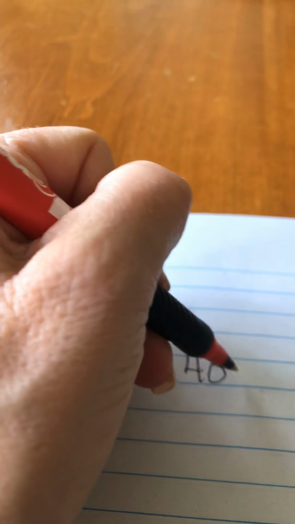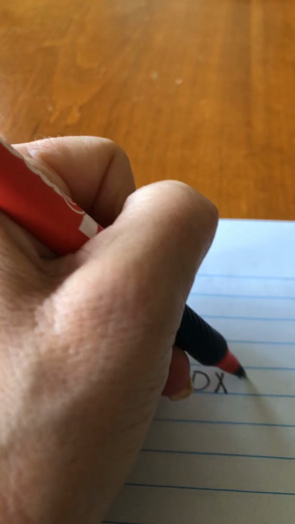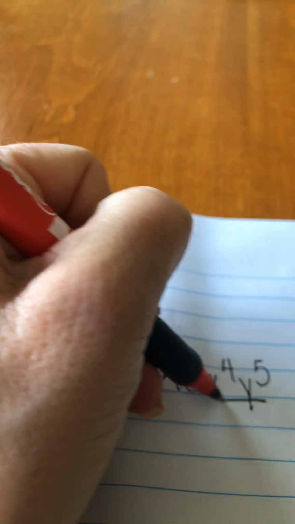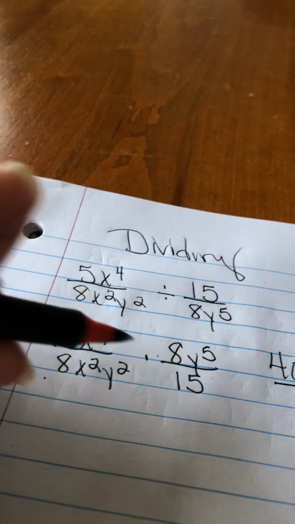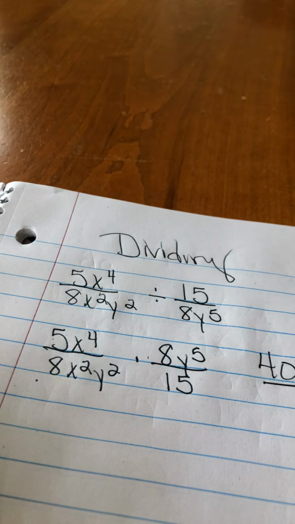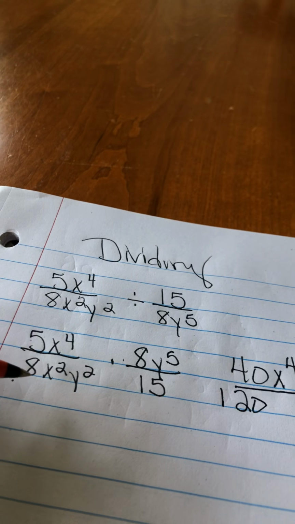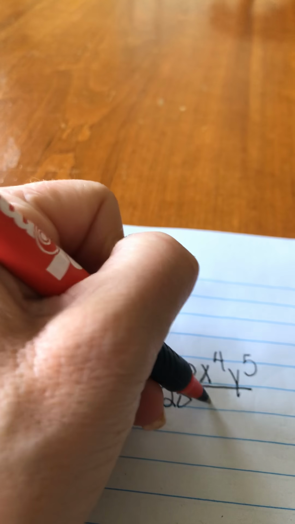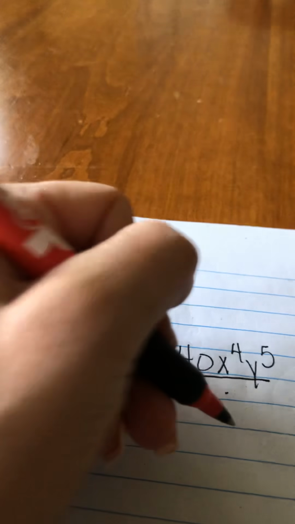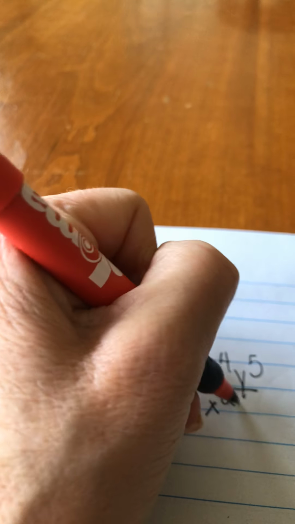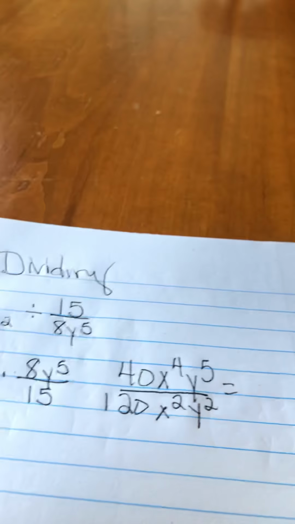5 times 8 is 40, and then x to the fourth y to the fifth, and then 8 times 15 is going to be 120, and then x squared y squared. And then you can just simplify from there.